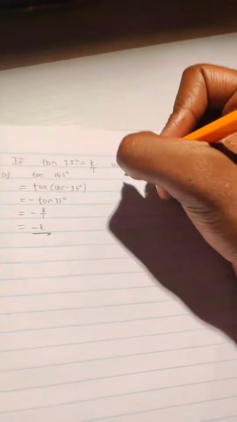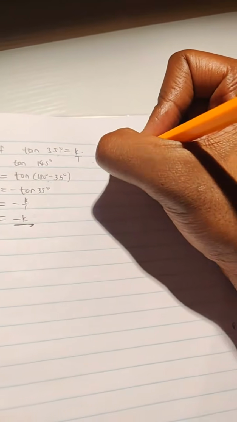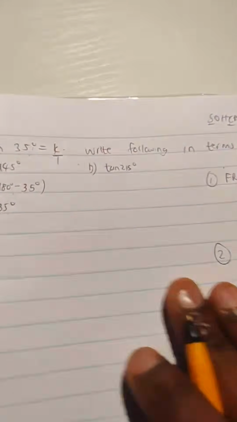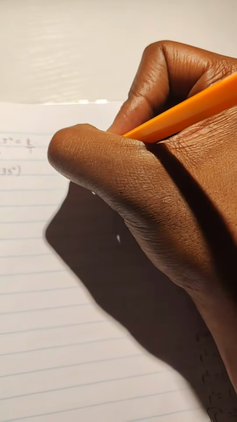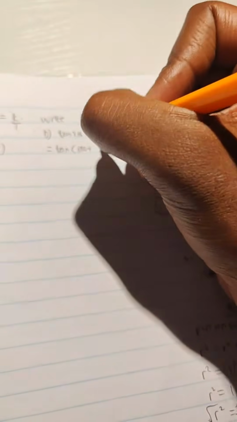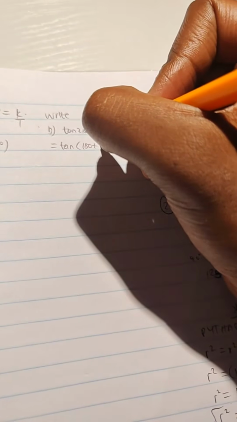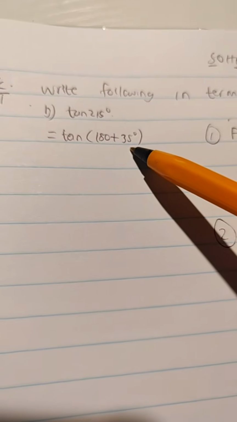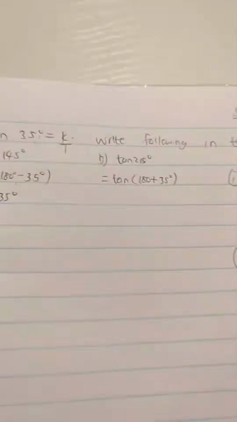Okay. Next one. Tan 215 degrees. So once again, tan, we are going to say 180 plus 35 degrees. Reduction using an acute angle that's appropriate to the diagram. 35 is there.